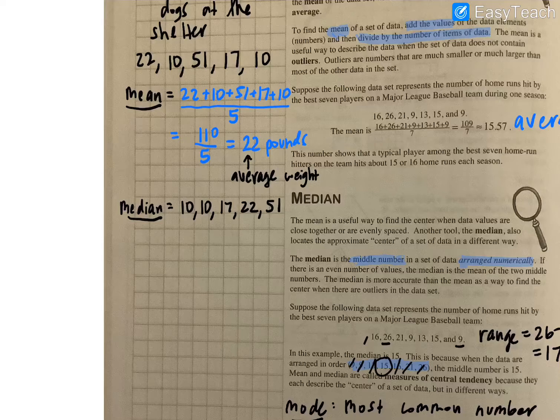So you can kind of bunny hop. I went 1 over this way, 1 over this way, 1 in, 1 in. Or sometimes I just like to underline them. So 17 would be my median. So that means the median weight of the dogs would be 17 pounds. Let me put a box around the answers.